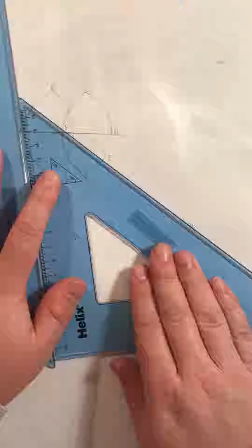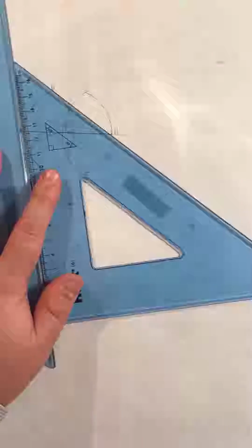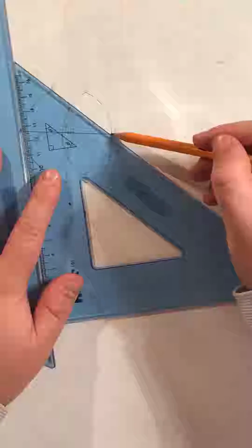I'm going to set my set squares there and draw lines from each of the letters across.